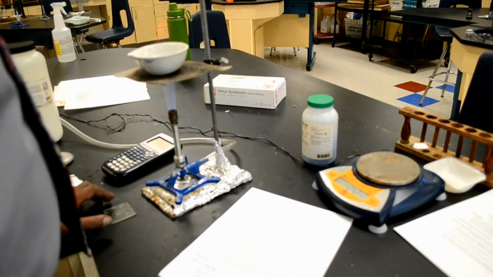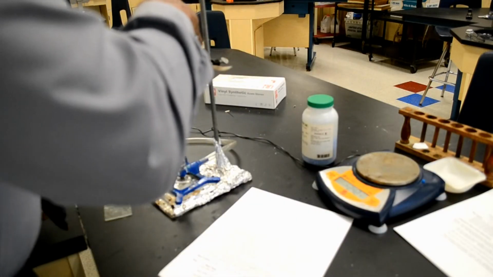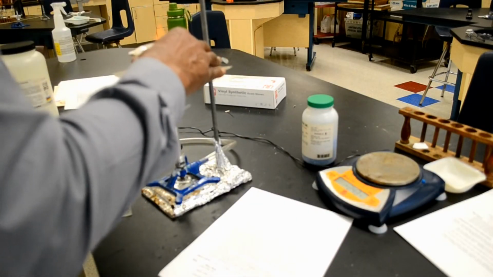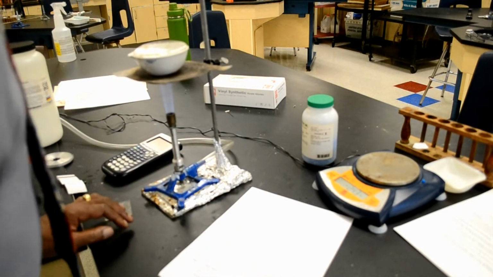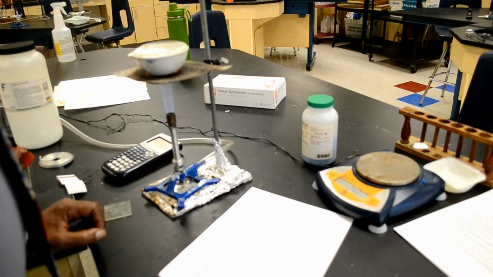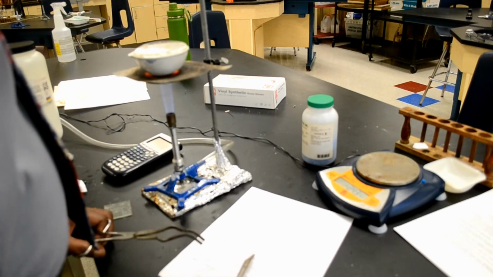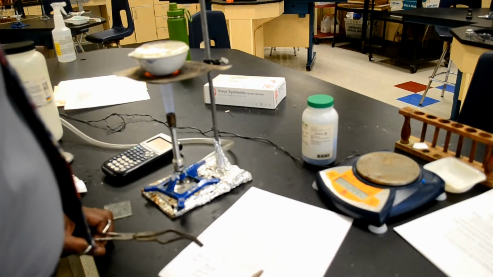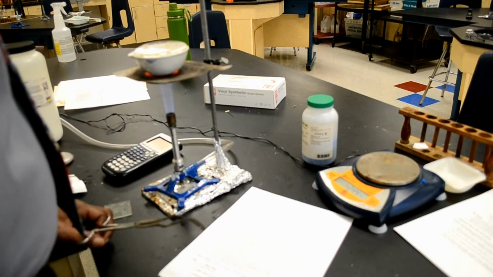And cover with a watch glass to prevent spattering. All right, so I'm going to put it there to prevent spattering. Okay, continue heating until the entire sample loses its color and becomes an off-white color. Then remove the watch glass with a pair of tongs. Record the color change in your observations.